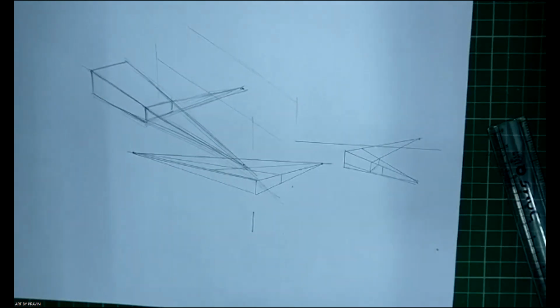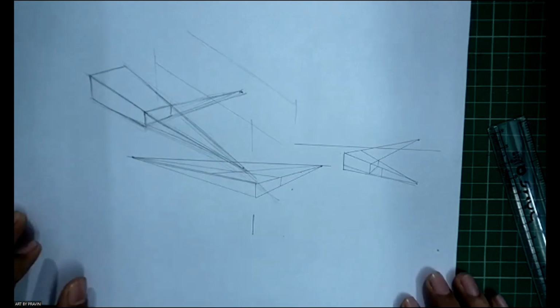So if we have an object like a ball, which is circular, or some oval object like an egg, how do we decide on this type of points? Because anyway we'll have two or three sides to think of.